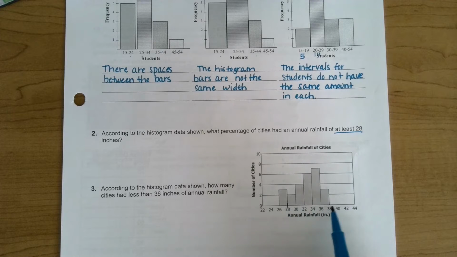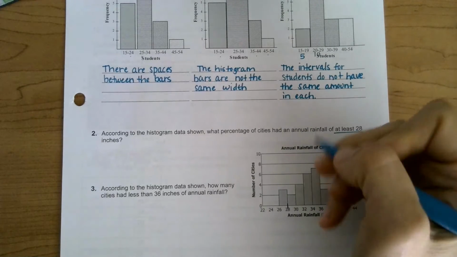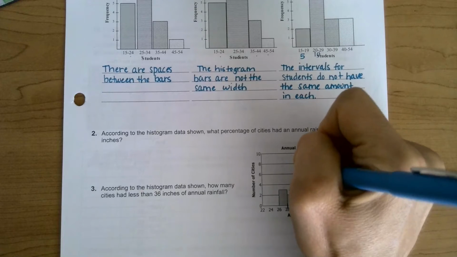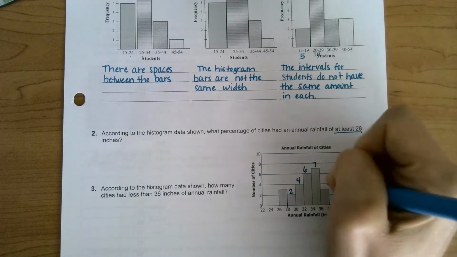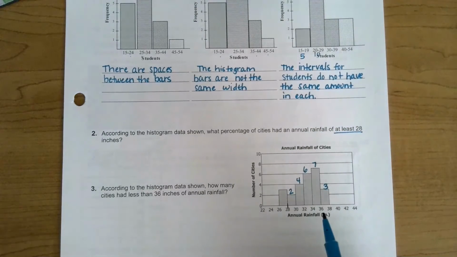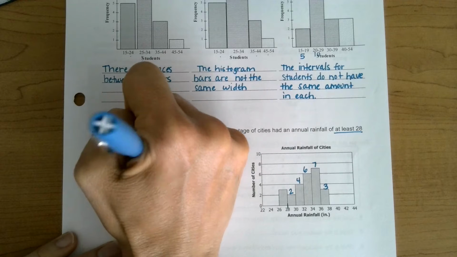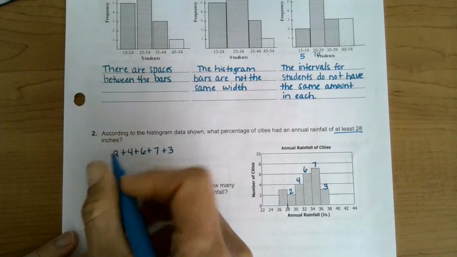So all of these bars after the 28 inches would be at least 28 inches. So I have to count how many for each bar. I'm going to write it above. This one's 2, 4, 6, 7, and 3. So I want to add these all up: 2 plus 4 plus 6 plus 7 plus 3.